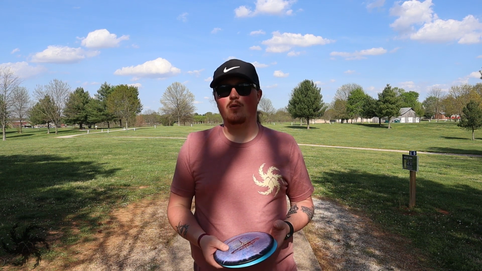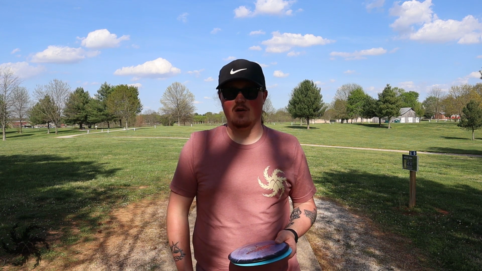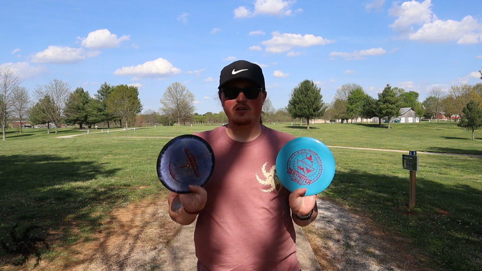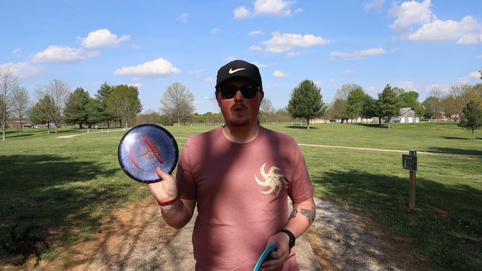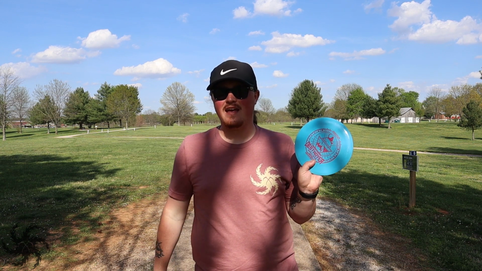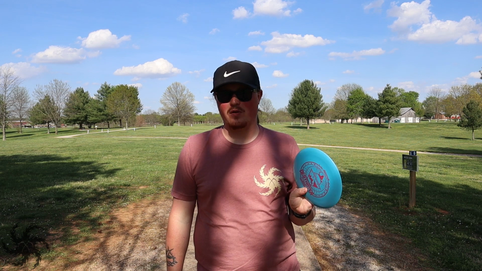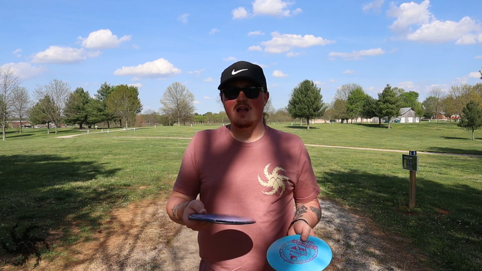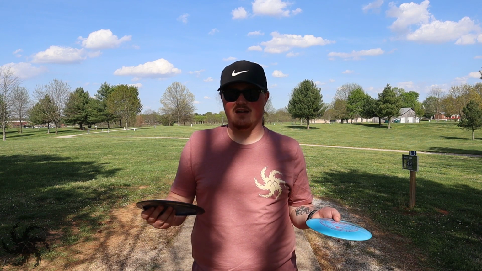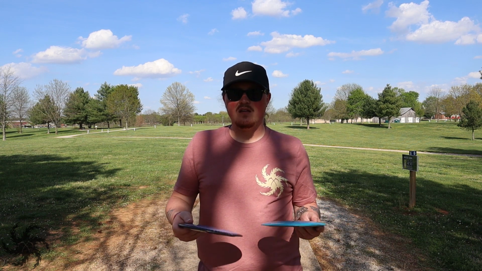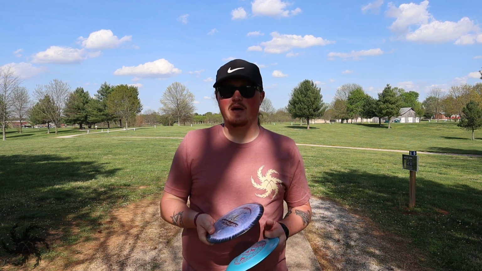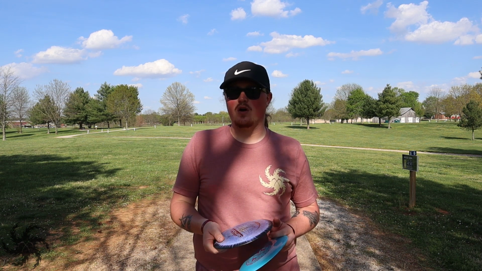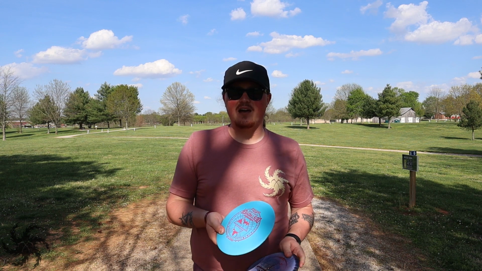All right, so the next big thing to consider on how overstable versus understable a disc is going to be is the weight of the disc. So I have two different Destroyers here. This is a max weight Destroyer. This is a 170 Destroyer. So there's about a 5-gram difference, and this actually gets more exaggerated the more space there is between the two weights. So I'm going to throw the max weight Destroyer, which is 175 grams, and you'll see how much more overstable it is than the lightweight.